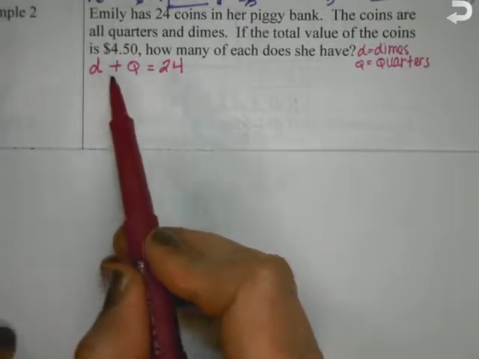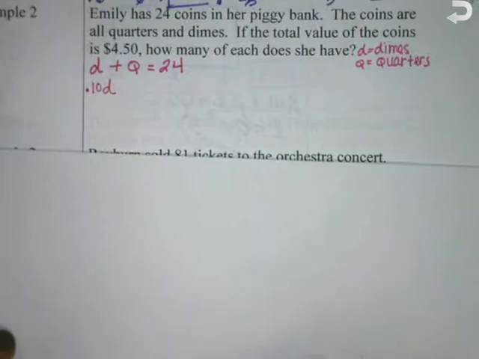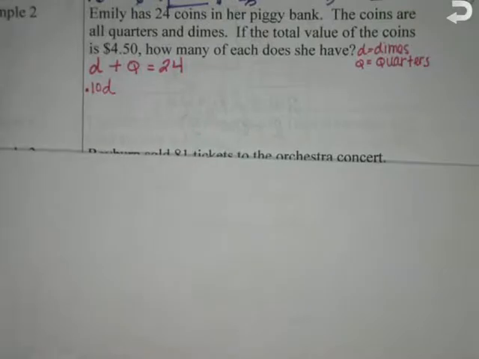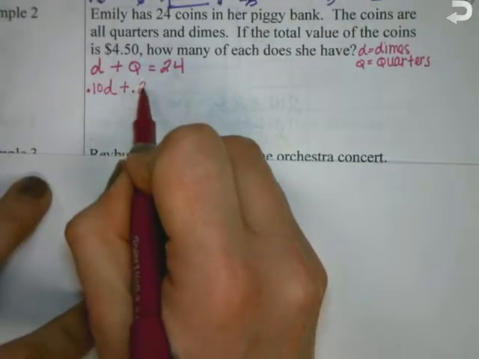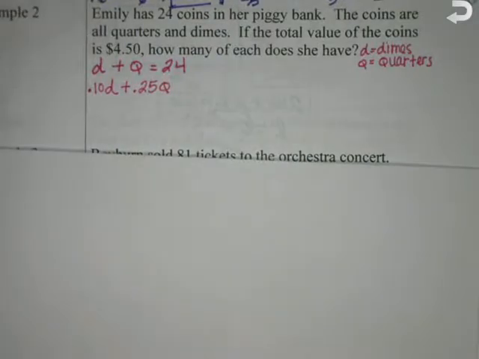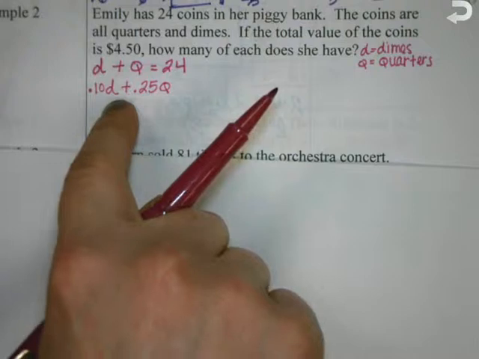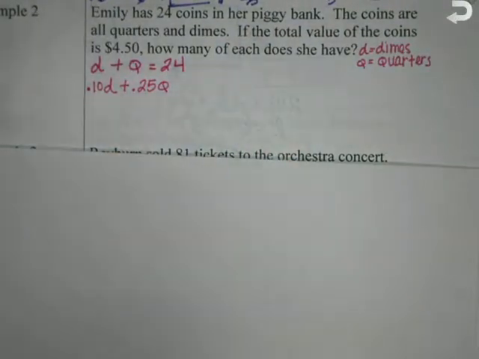0.10 always goes with D, right? 0.05 always goes with N. And what always goes with Q? 0.25 always goes with Q every time. Every time we have dimes, it's 0.10. Every time we have quarters, it's 0.25 Q, always. But they are always going to equal something different. What does this one equal?